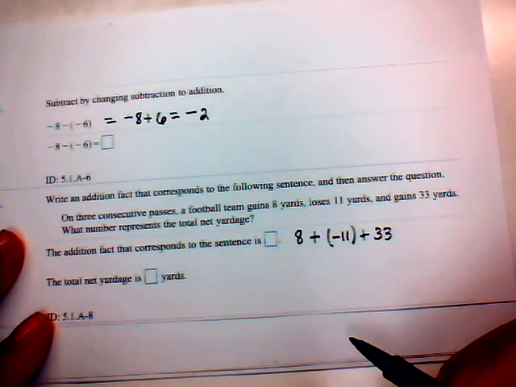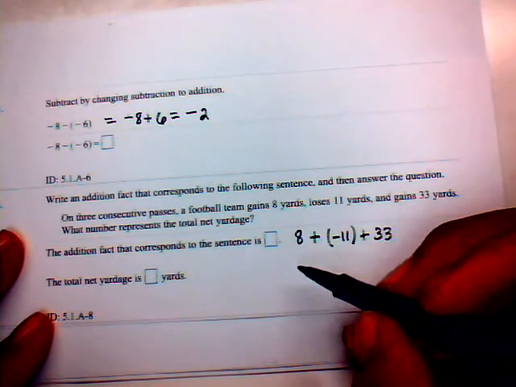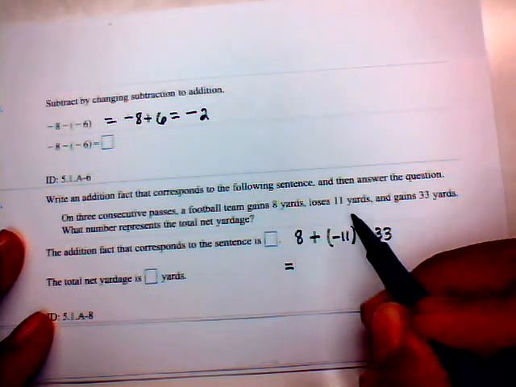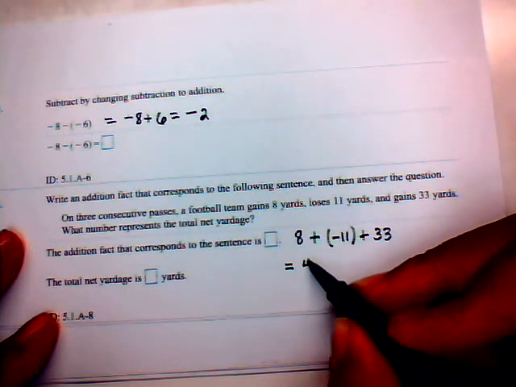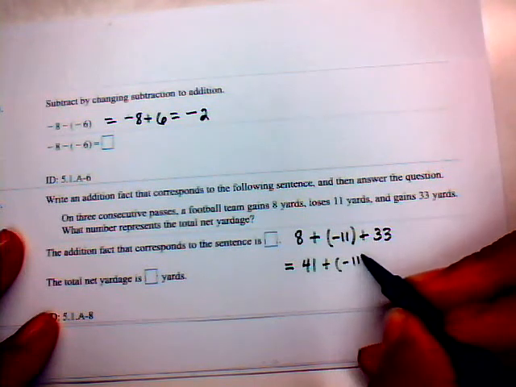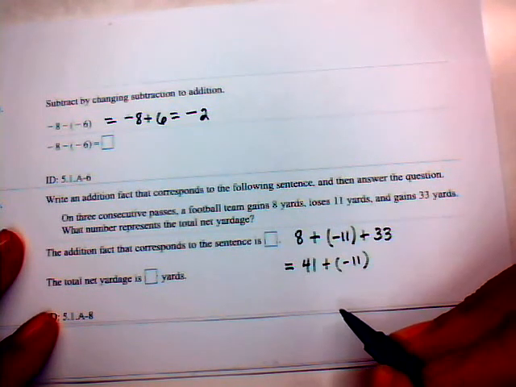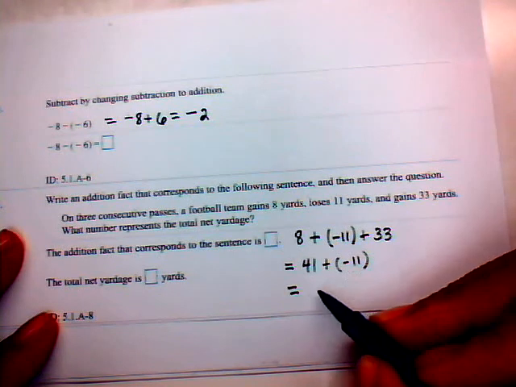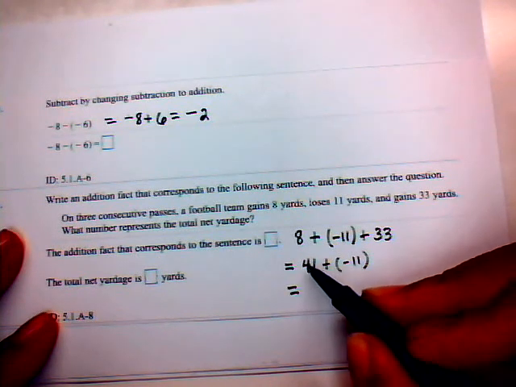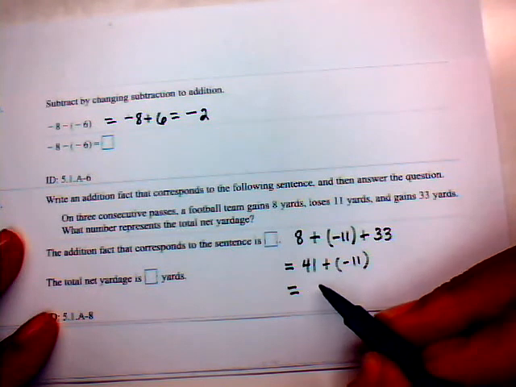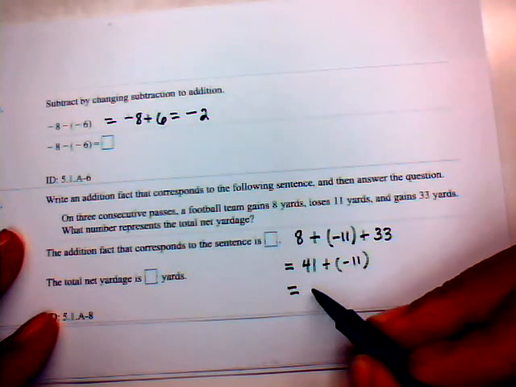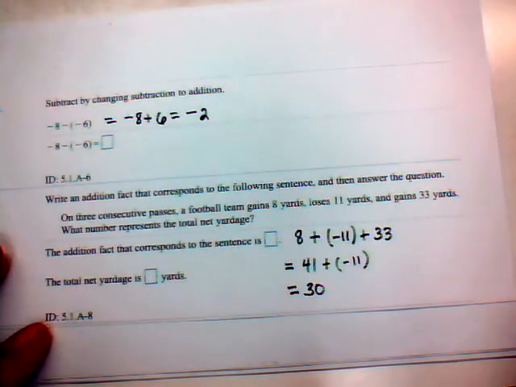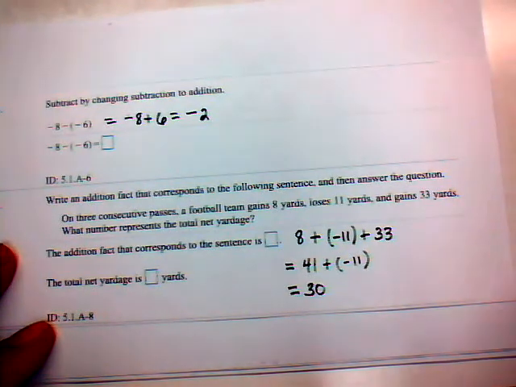Now we want the total net yardage. To simplify this, let's add the positive numbers together. 8 plus 33, that's 41. Plus negative 11. And then we're adding a positive and a negative, so we're going to take the sign of the larger absolute value. 41 is the larger of the two, and it's going to be positive, so let's subtract 11 from 41. That's going to give you 30. Okay, so the total net yardage in this case will be 30 yards.